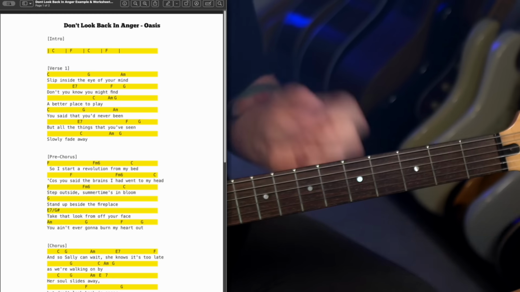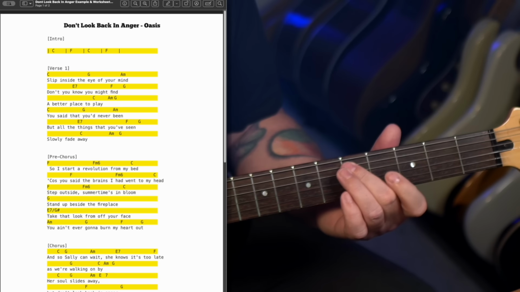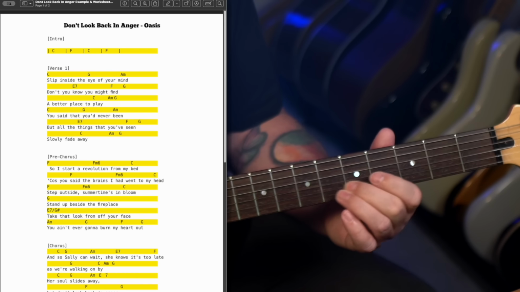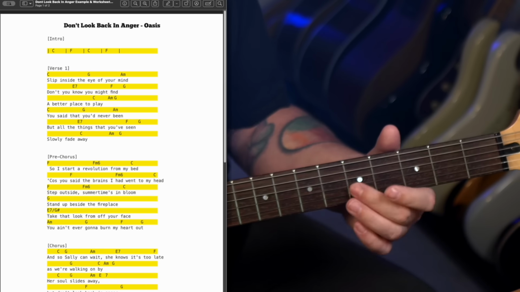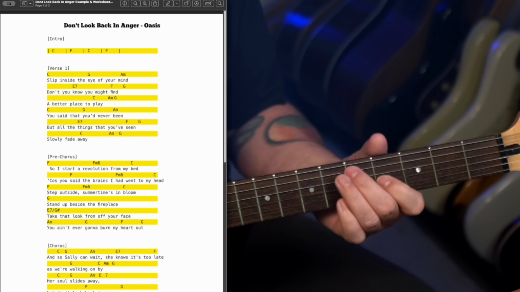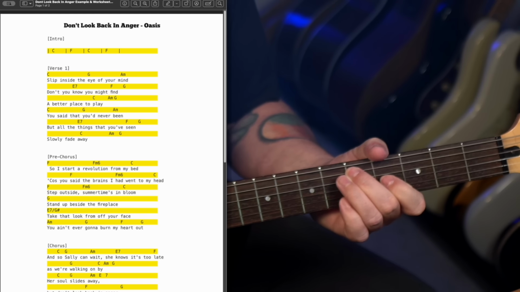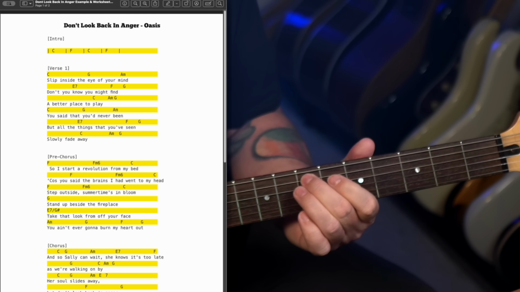Yeah? We're going to a G, aren't we? So. You see? You can add that there. There's the G. Here comes the A minor. And then here comes the E7.